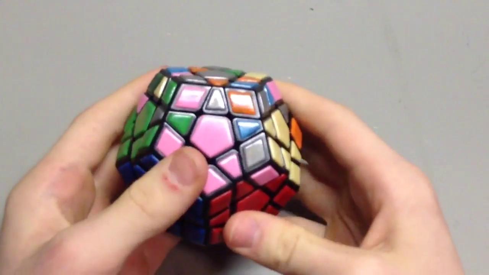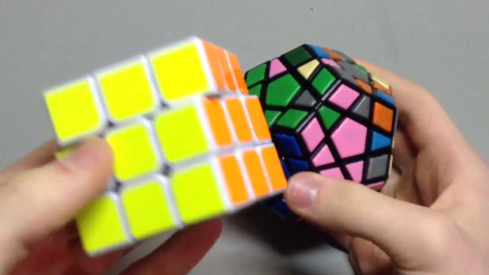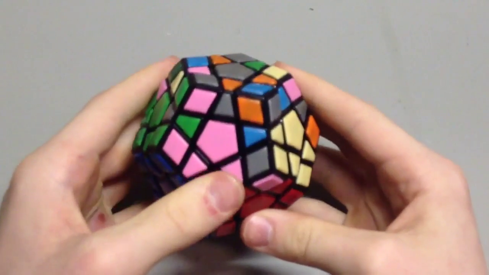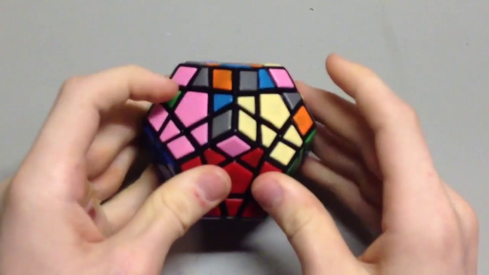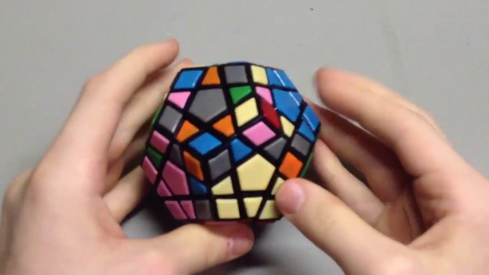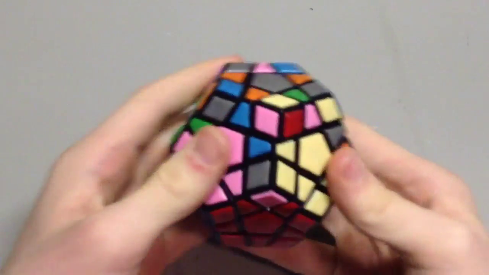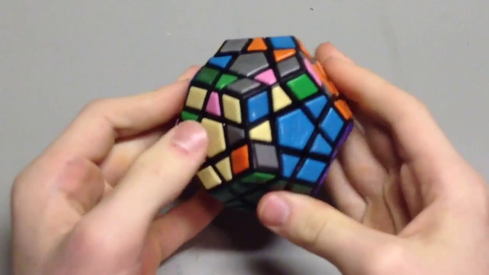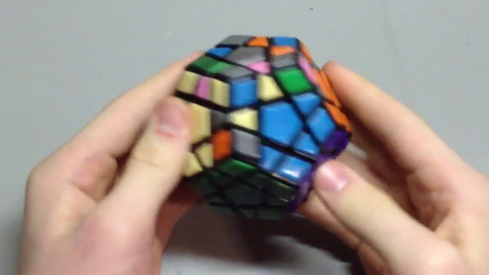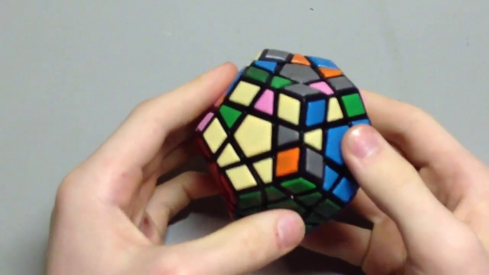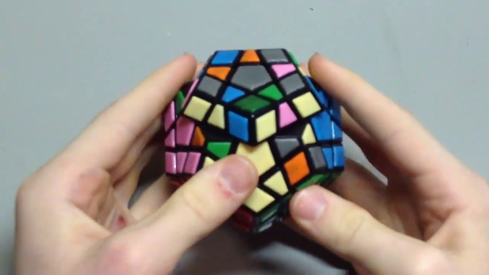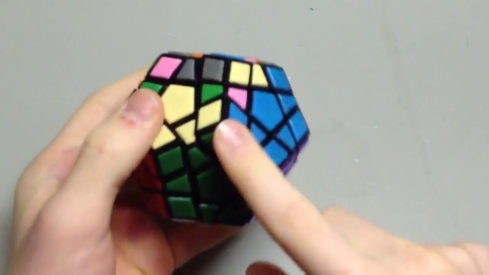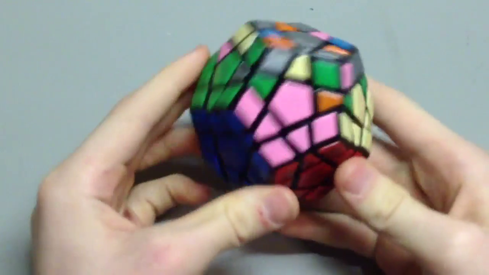And I'm just inserting it like you would when you're doing the 3x3. And then the pink, light yellow, and red. It's right here. And finally, the light yellow, light blue, and dark green. It's right here. So insert that. Now we have all those done.